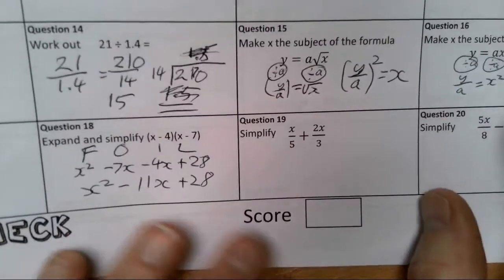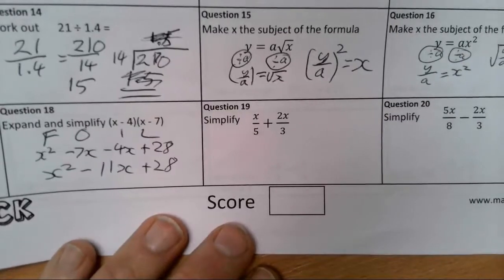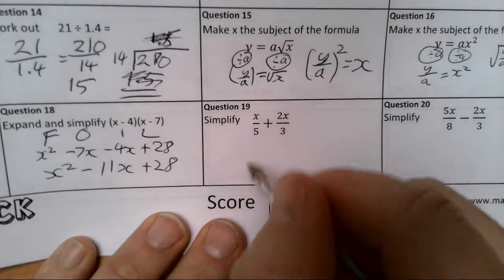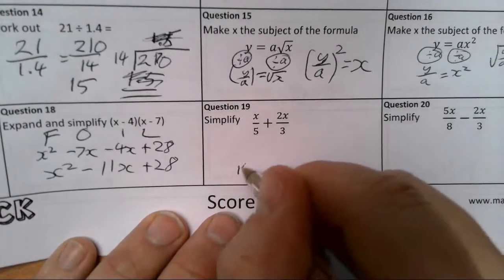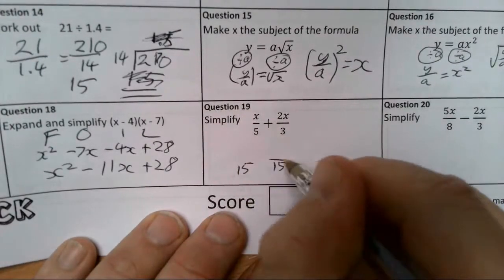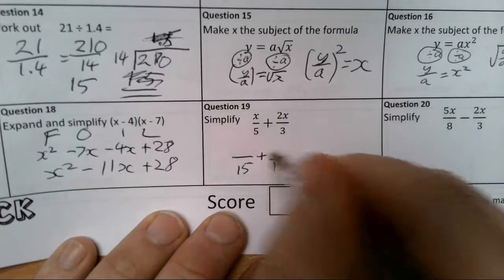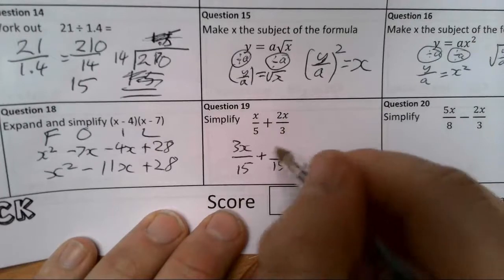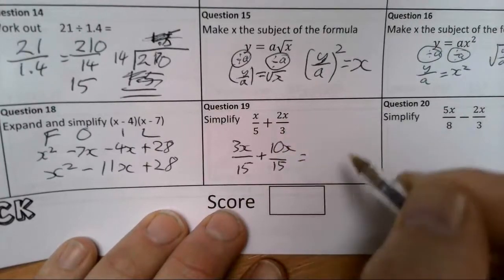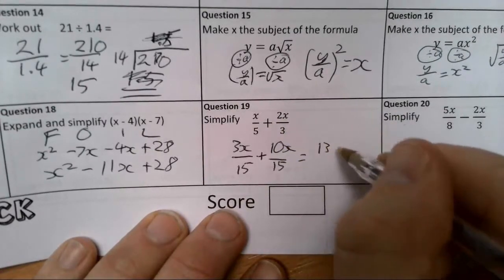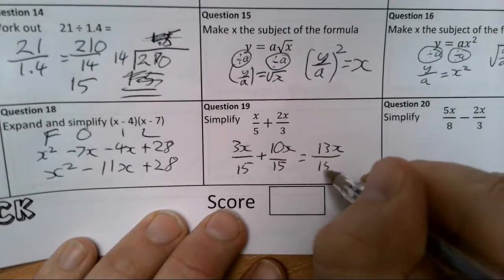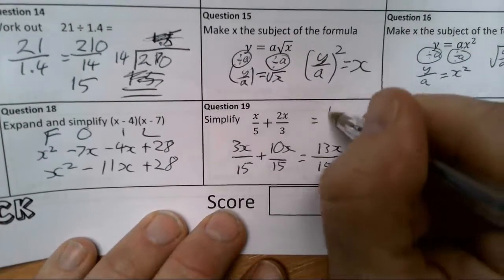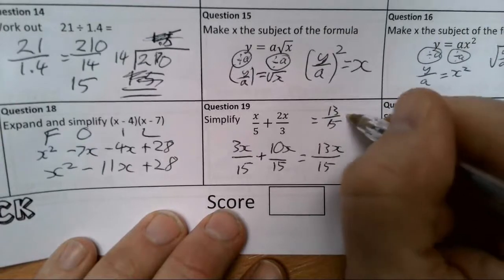Right, we're going to add fractions, but with an algebraic situation. So it's just the same deal. We need to make it just as if it were numbers. We need to find the lowest common multiple for a denominator. So that's times by 3, the top's times by 3, that's times by 5, the top's times by 5. That's going to give me 13x over 15. Or I can write that as 13/15ths of x.